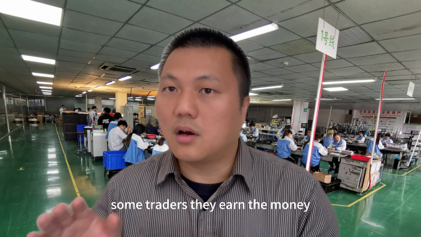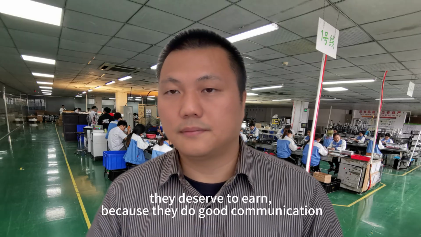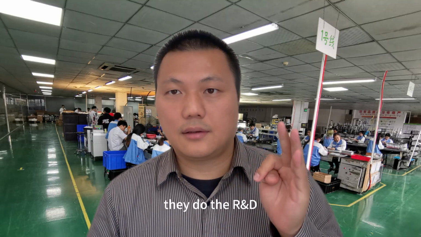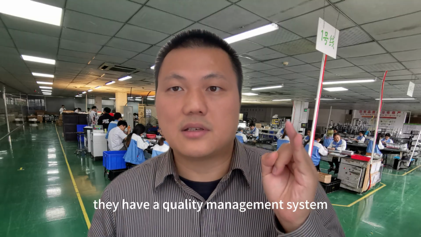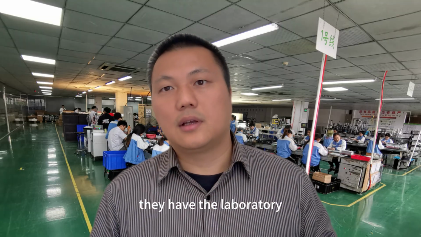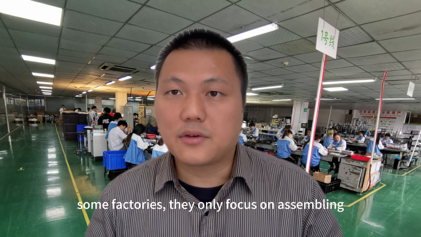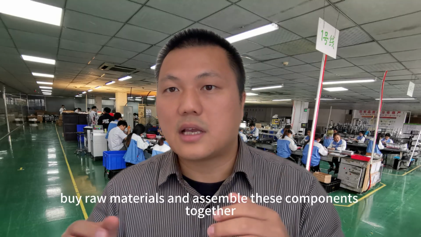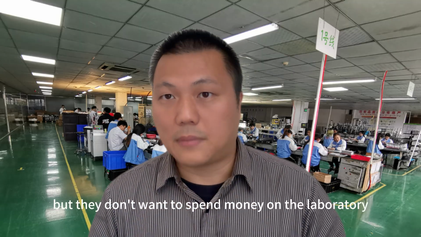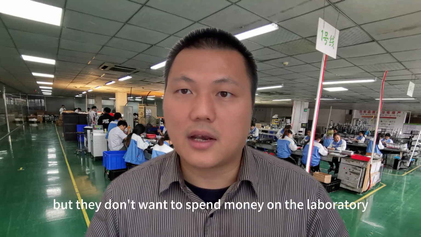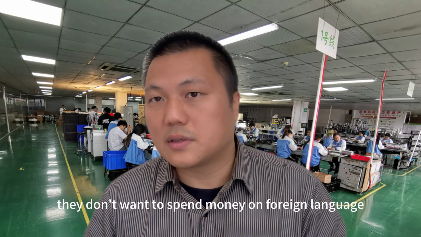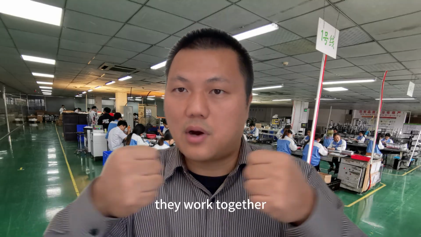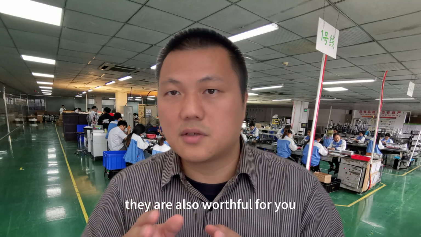Some traders earn the money they deserve to earn, because they do good communication, they do the R&D, they have a quality management system to manage the factories, they have the laboratory. Some factories only focus on assembling, buying raw materials and assembling the products together, but they don't want to spend money on the laboratory, they don't want to spend money on foreign language. They do their job, traders do their job, they work together. They are also worthwhile for you.